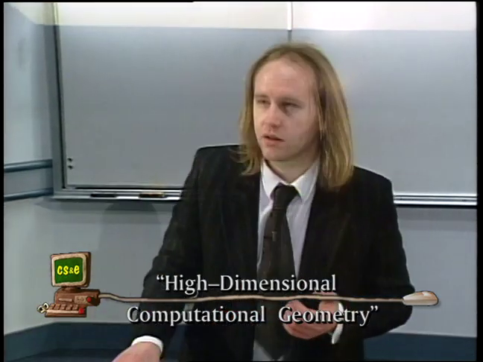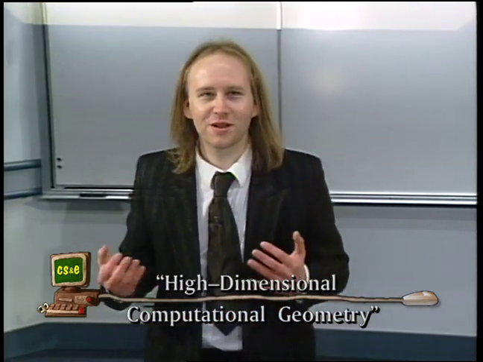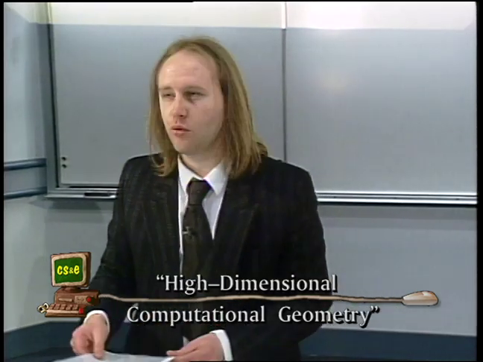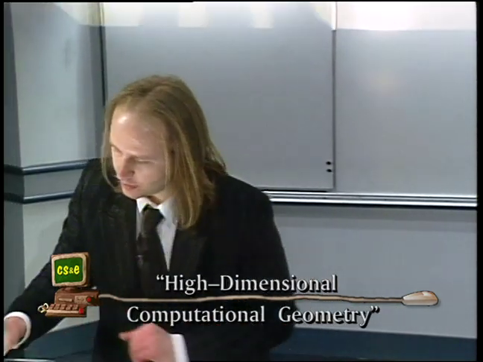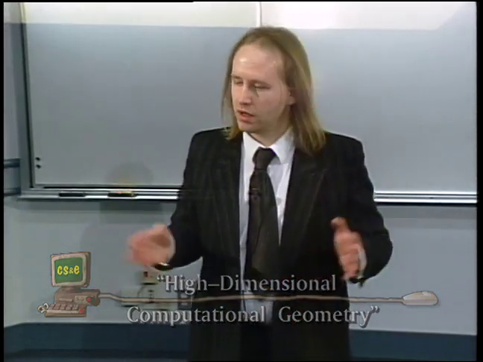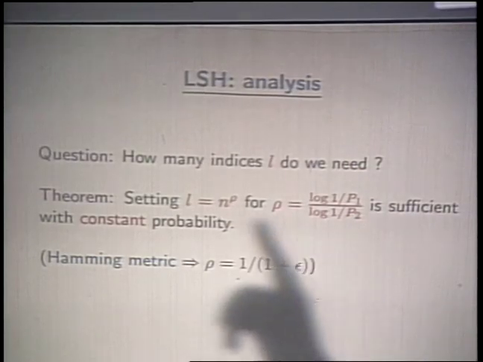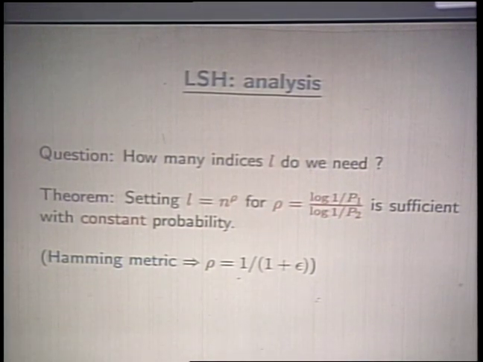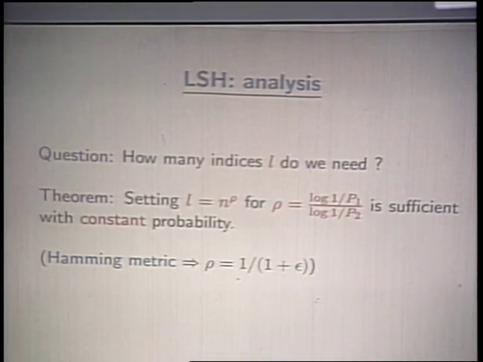However, one thing is missing: what we actually are doing here. It's not clear at all that this thing works. In fact, one can prove the following guarantee: if the number of indices is of the form n to the power of rho, where rho is this strange expression, then our algorithm is correct with constant probability, which means that we find an approximate near neighbor with constant probability. And this probability can be amplified to be arbitrarily large by using standard replication techniques.